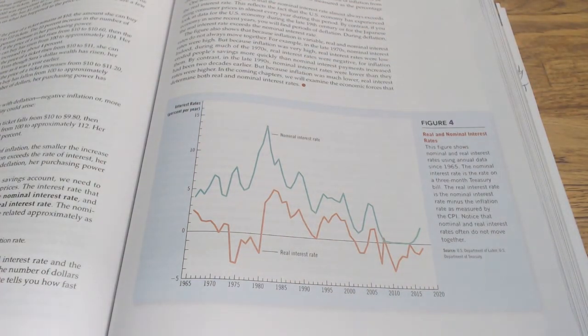Because if the inflation rate is greater than the nominal interest rate, you don't have a reason to put money into a bank because it's going to slowly disappear. You might as well just spend it, hopefully make more money when money is worth more.